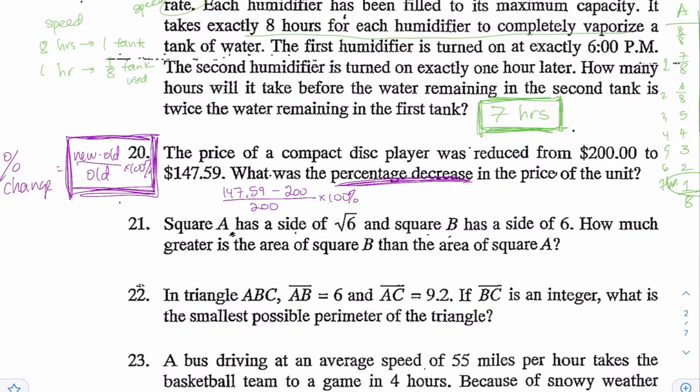So when you subtract 200 minus 147.59, you'll get 52.41. Negative 52.41 divided by 200 times 100%.